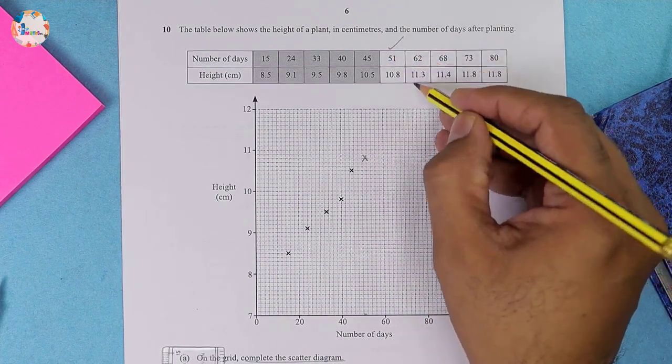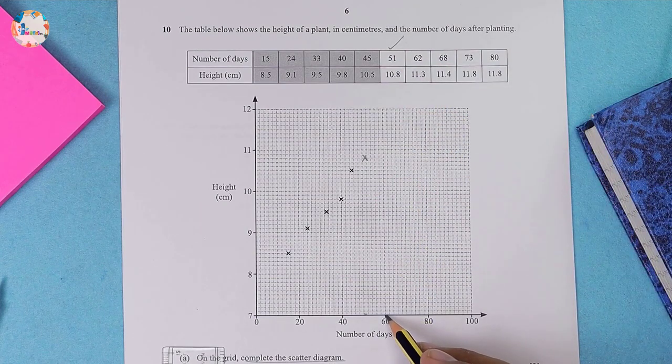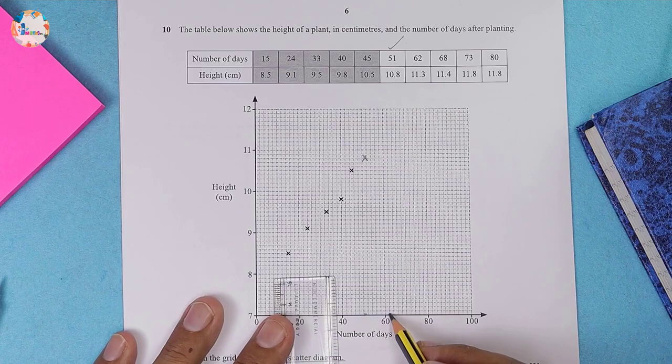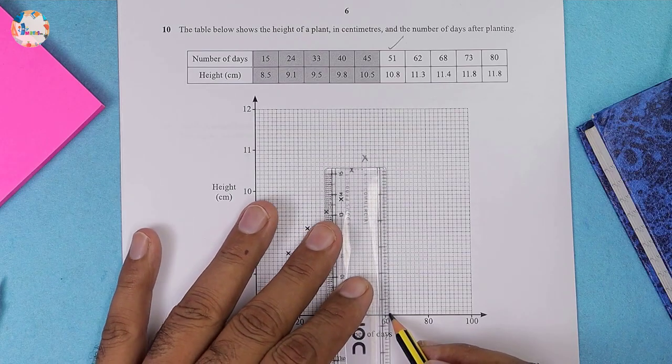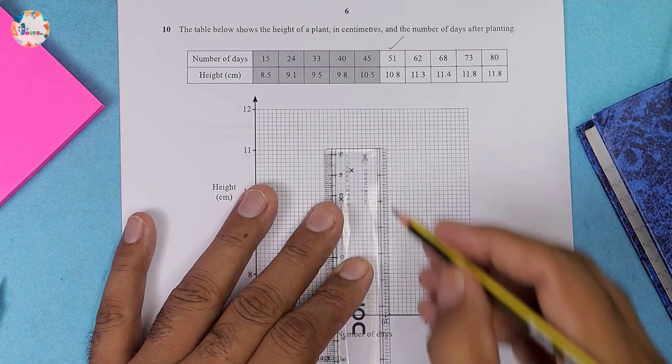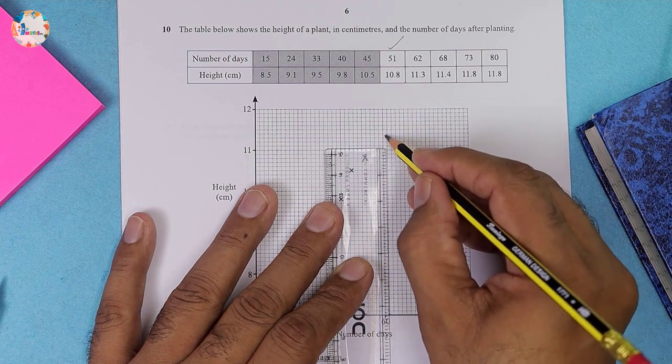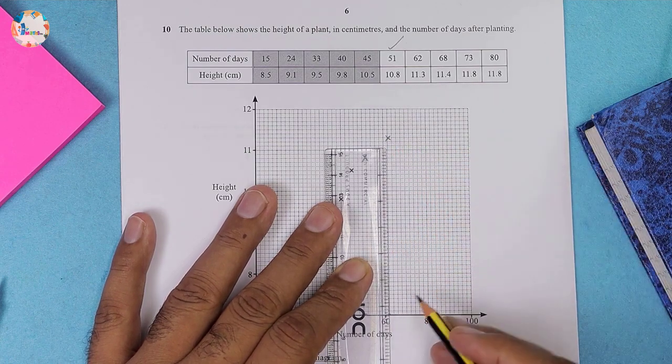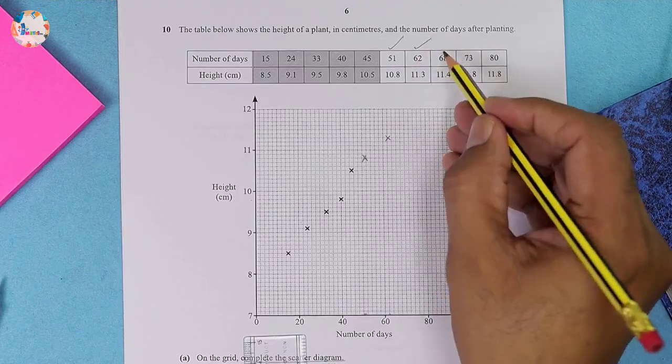Then 62 and 11.3. 62 will be this one, 62 and 11.3. So 11.123, this will be the point. And then this is also done.